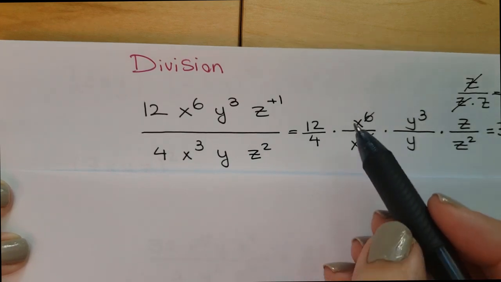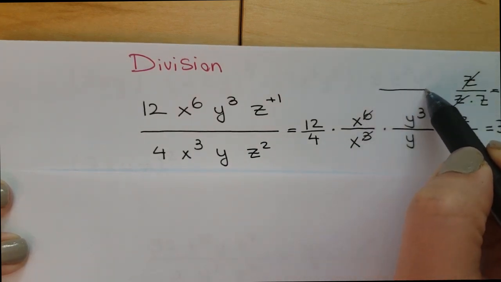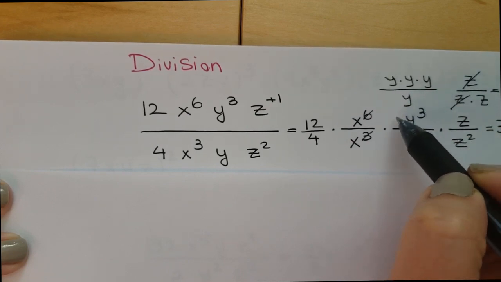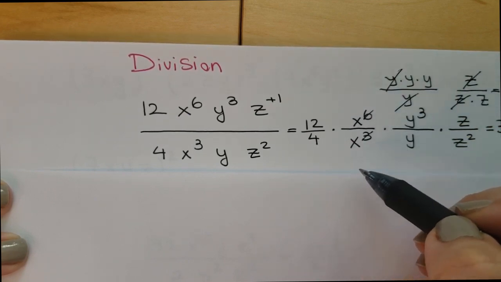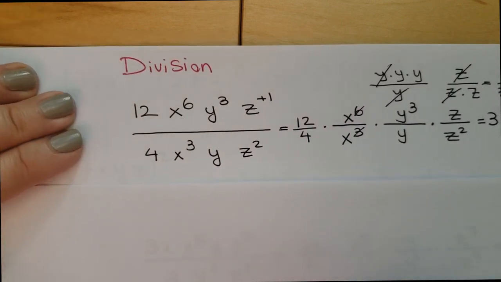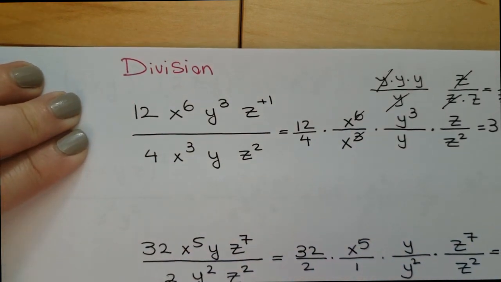Okay? Or let me do this one for you as well. Y to the power 3 divided by y. So you simplify, you're left with y squared. Okay? Now let's do another example.